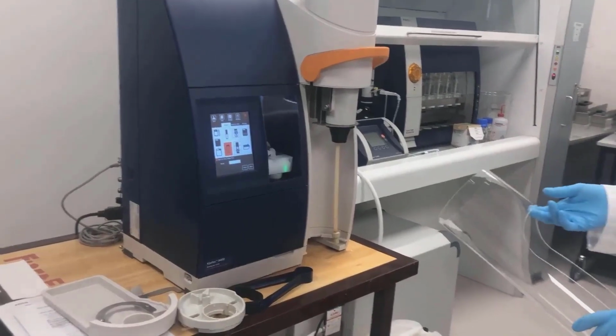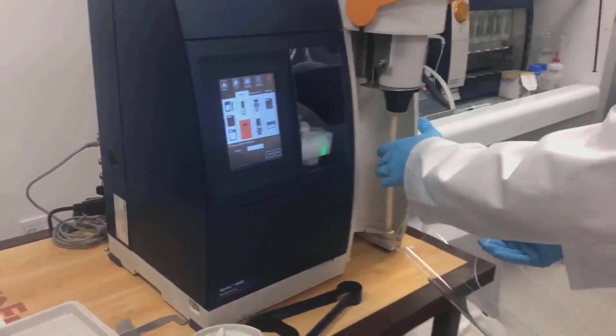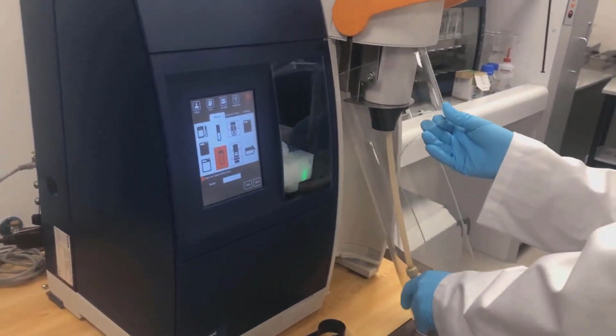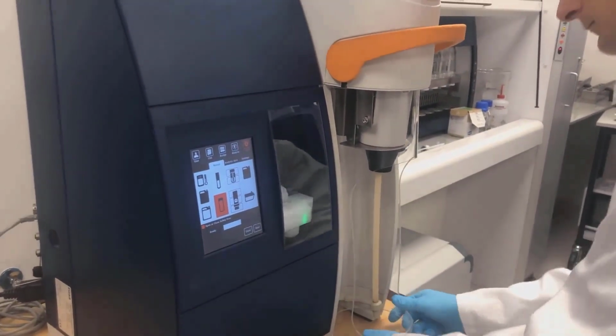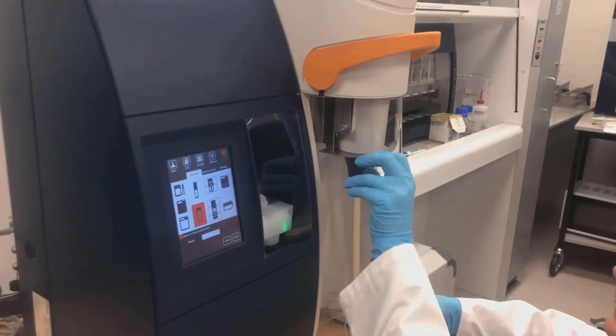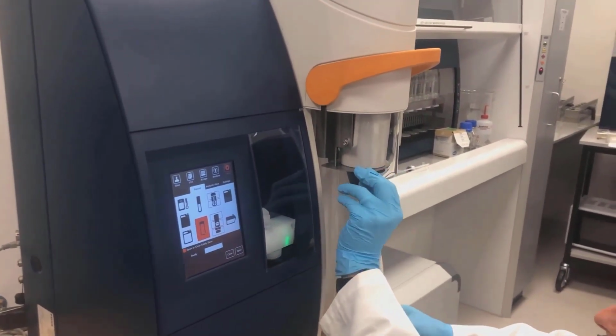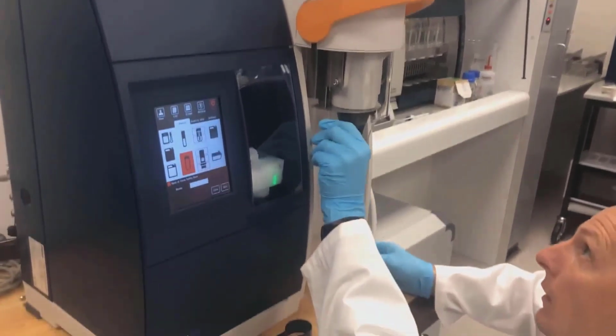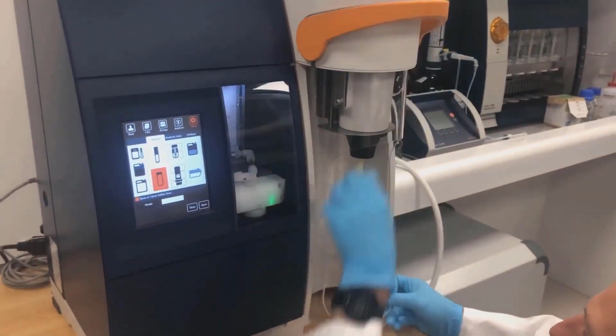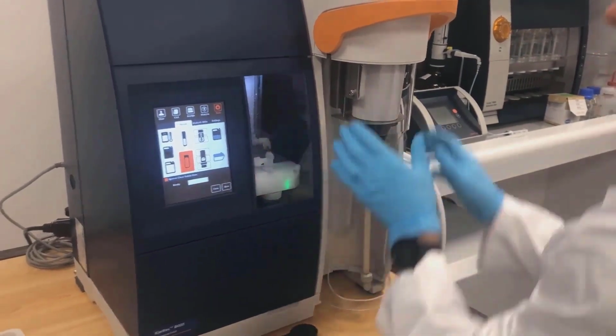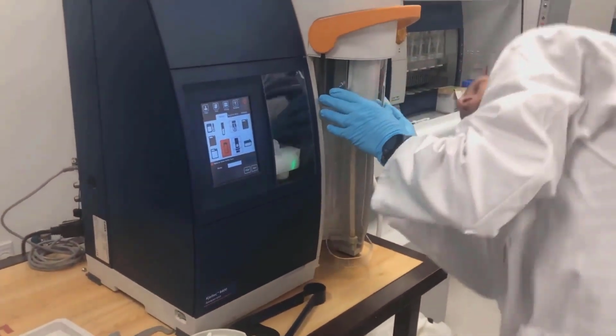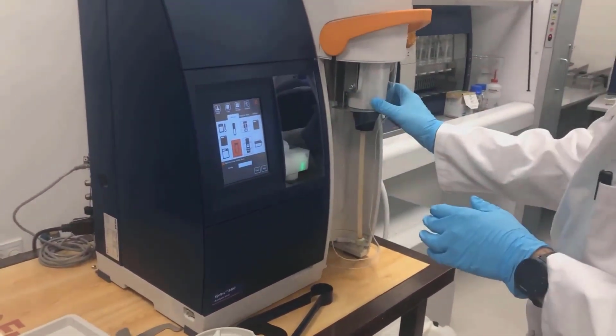Okay, now we just put back the safety door. There's a slot you can slide in. And lift the safety door a little bit up. Then you can put it in the right position. Check if it's in place. Yeah.